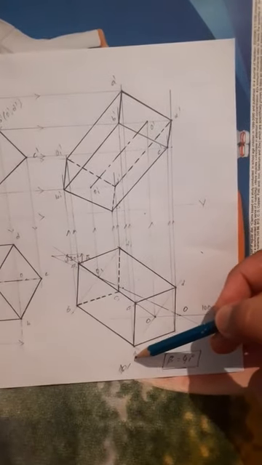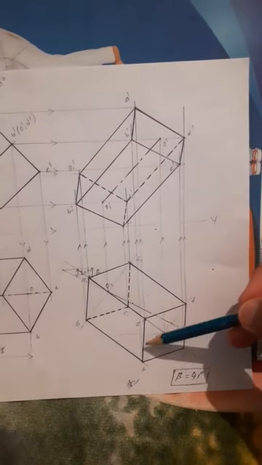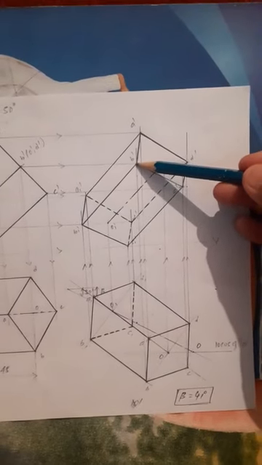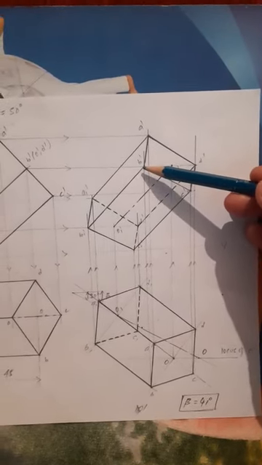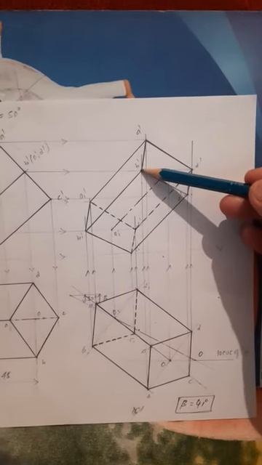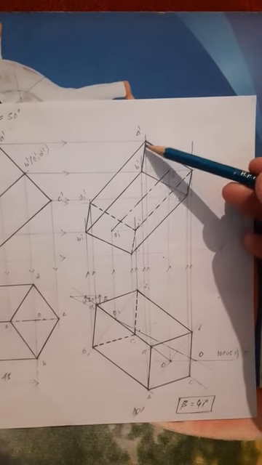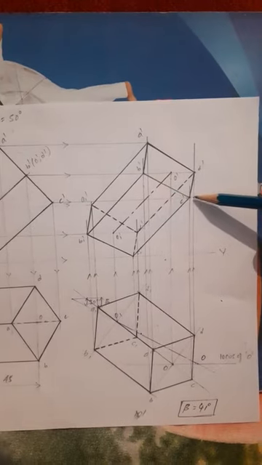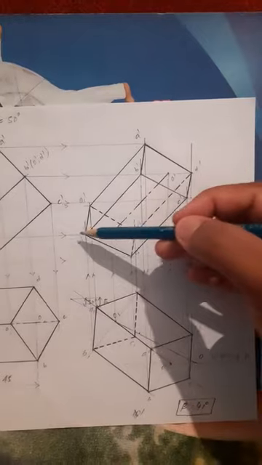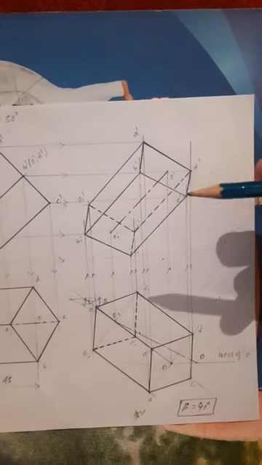Now, here the observer: the corner B is nearer to the observer. Right? That corner is visible. Where is B here? So here B dash. This corner is nearer to the observer, so it is visible. Once this corner is visible, the edges passing through the visible corner are also visible. B dash A dash edge is there, so join it with a continuous thick line. B dash C dash is also an edge. Join those two corners with a continuous thick line. B dash B1 dash is also an edge of the rectangular face. Join it with a continuous thick line.